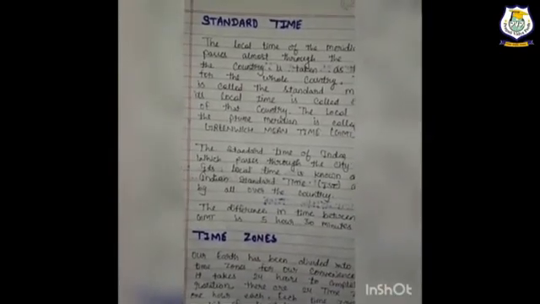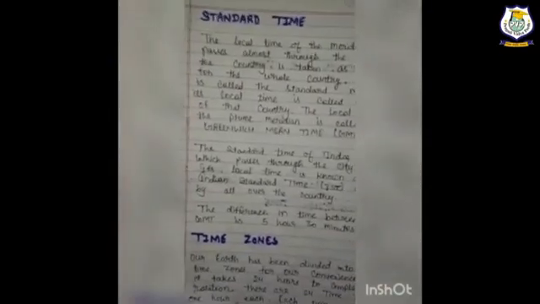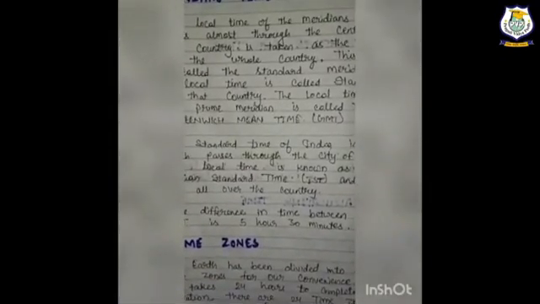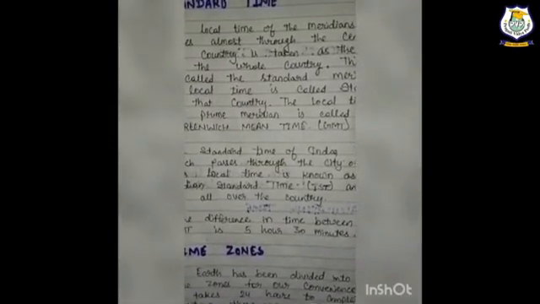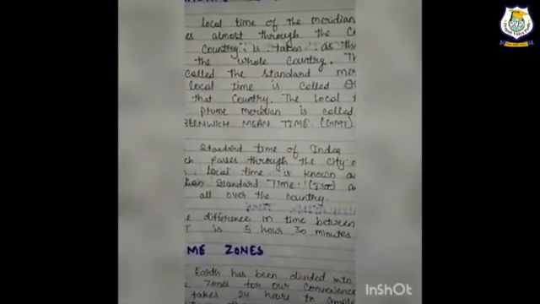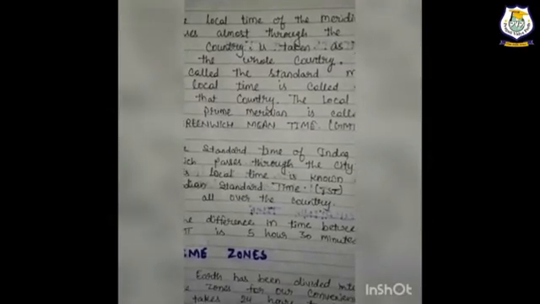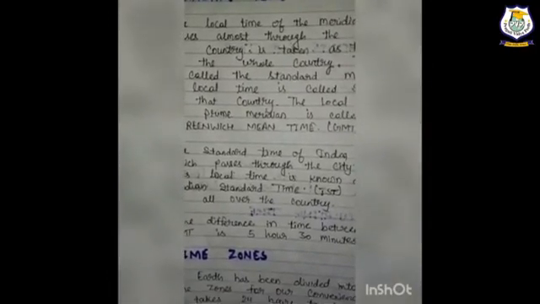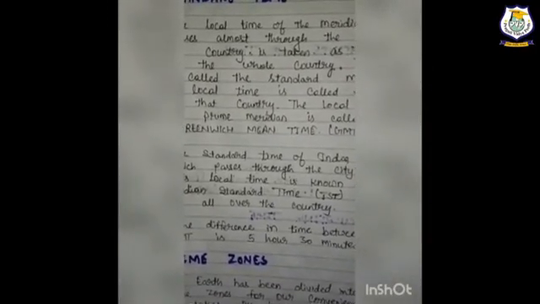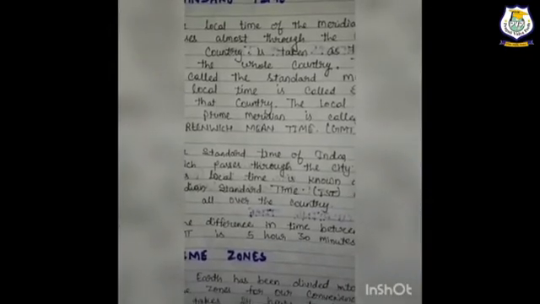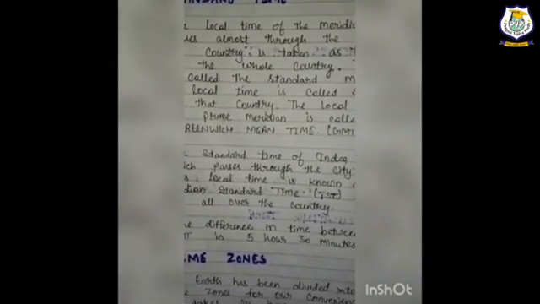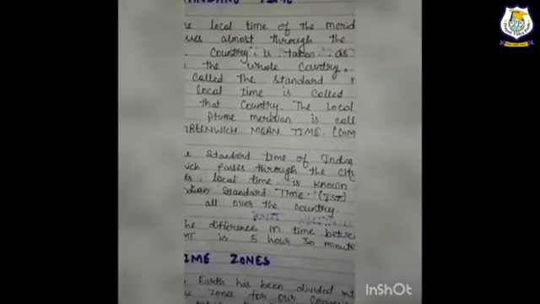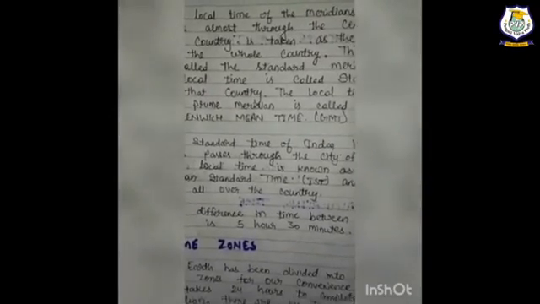However, some countries have several time zones passing through them. Countries like the USA, Canada and Russia have a vast east-west extent and a great time difference between the eastern and the western parts. Hence, such countries have been divided into several time zones, each with its own standard time. For example, the USA has 5 time zones, and Russia has the highest number of time zones, that is 11.